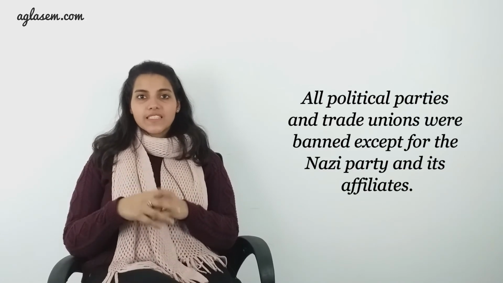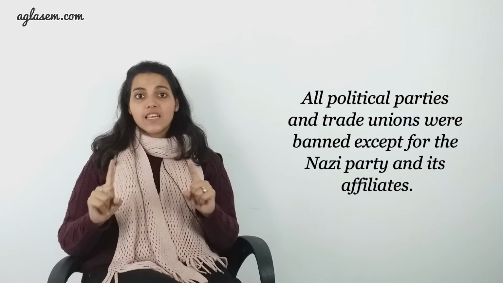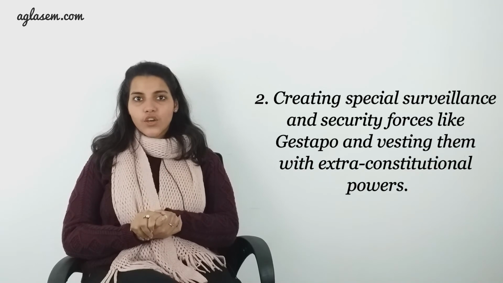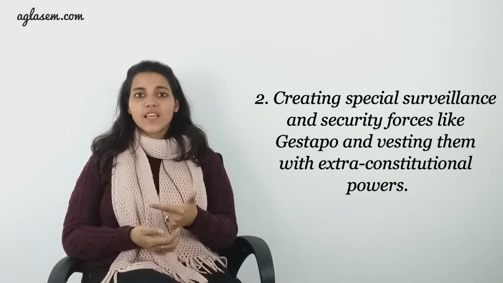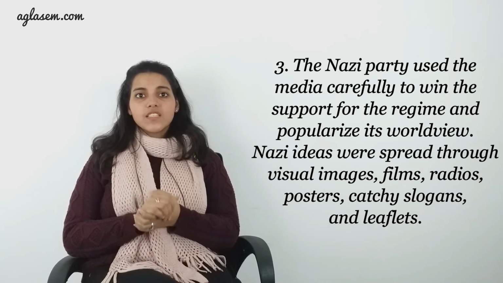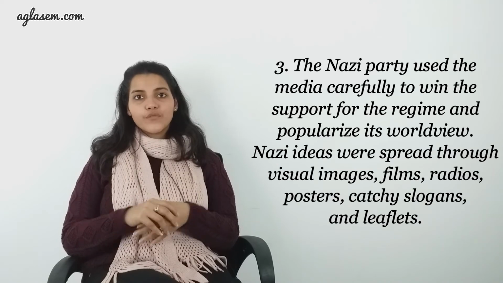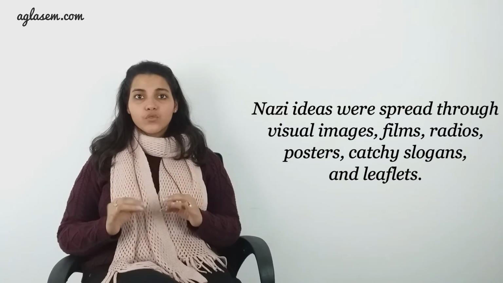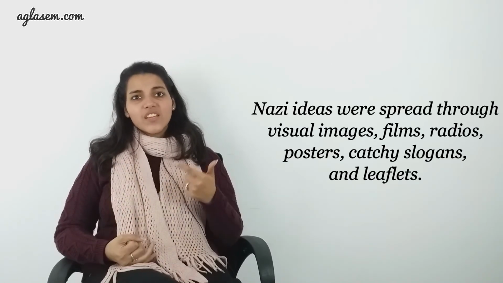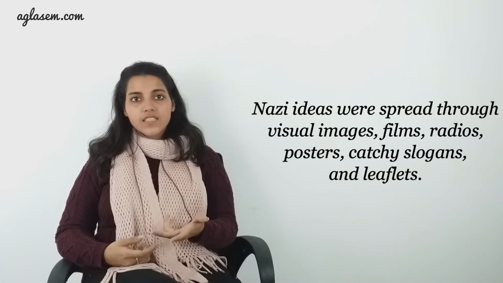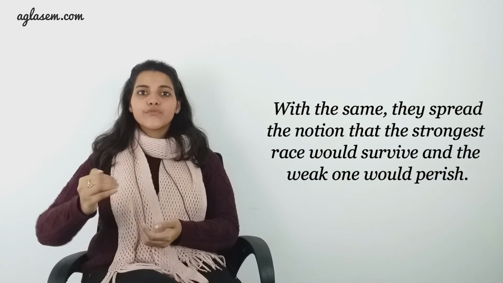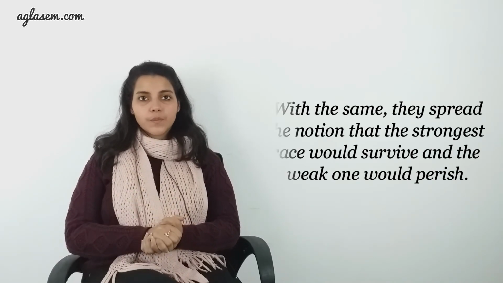All political parties and trade unions were banned except for the Nazi party and its affiliates. Second, creating special surveillance and security forces like the Gestapo and vesting them with extra-constitutional powers. Third, the Nazi party used the media carefully to win the support of the regime and popularize its world view. Nazi ideas were spread through visual images, films, radios, posters, catchy slogans, and leaflets. With the same, they spread the notion that the strongest race would survive and the weak one would perish.